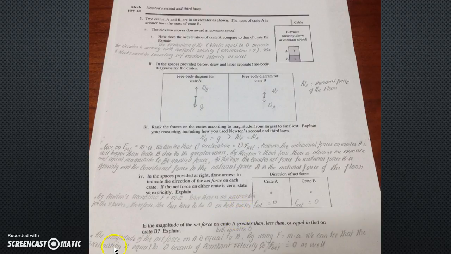And once again, the magnitude of the net force on A is equal to B, which is 0. So again, using Newton's second law of motion, we can see that 0 acceleration means 0 net force. Since they both have 0 acceleration, they would have no net force.